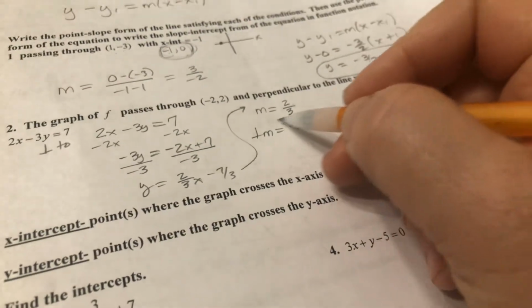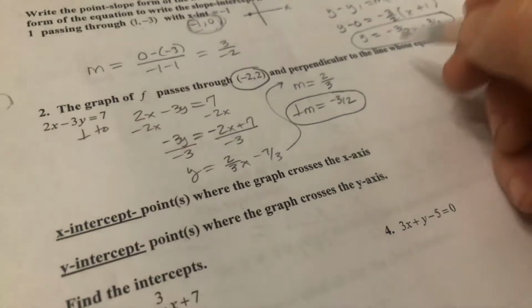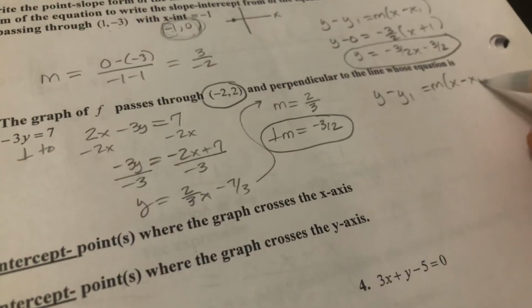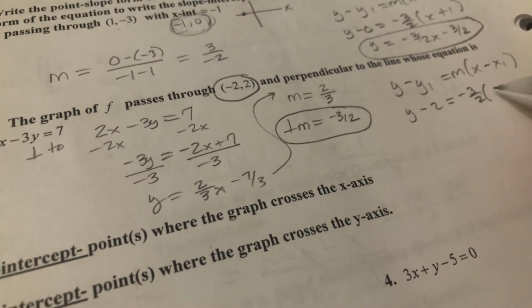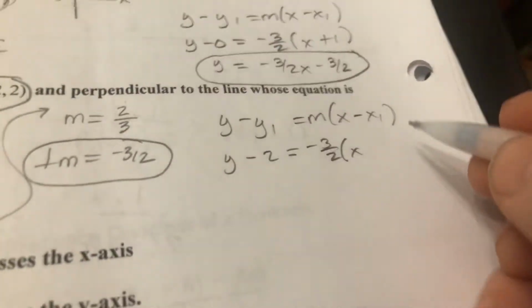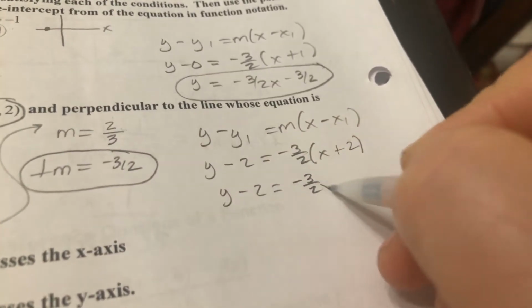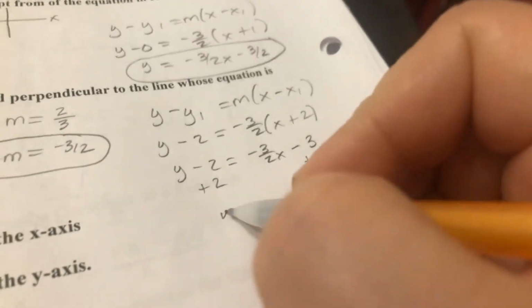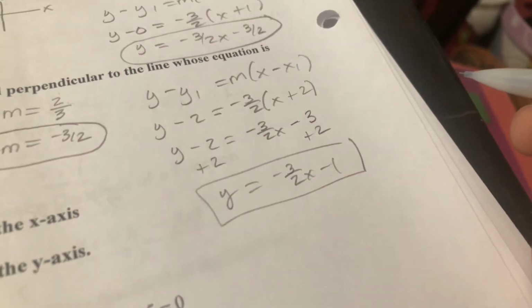So my line has to have a slope of -3/2. And so now I'm going to use this slope and this point to write it in point-slope form. Point-slope form is y minus y1 equals m times x minus x1. So that's going to be y minus 2 equaling -3/2 times x, and then minus -2 would turn out to be plus 2. So y minus 2 equals -3/2 x, and then the 2's cancel and it leaves me -3. Then add your 2 and you have y equals -3/2 x minus 1 in slope-intercept form.